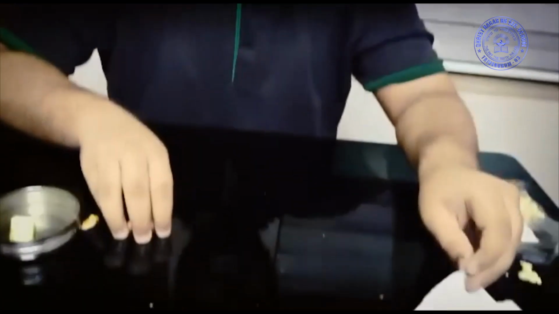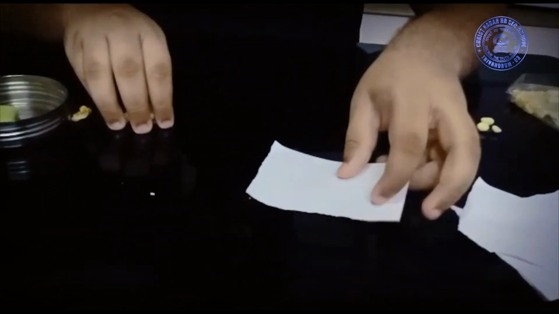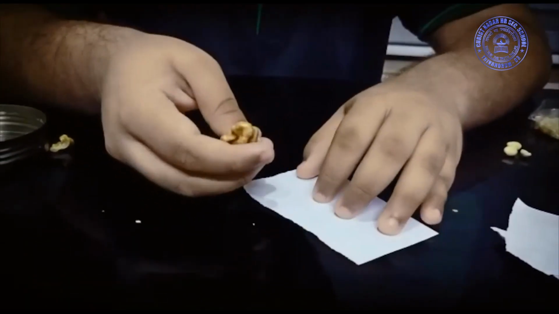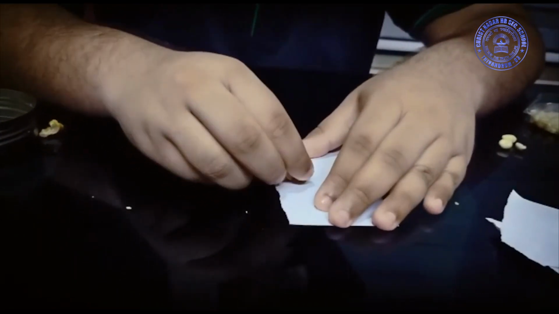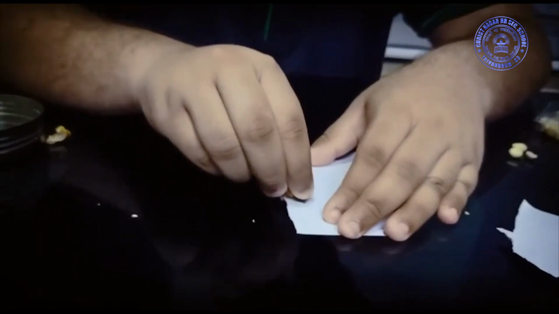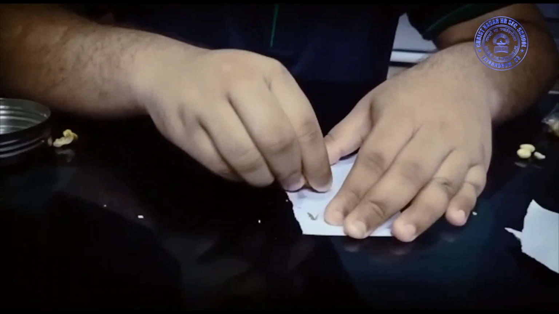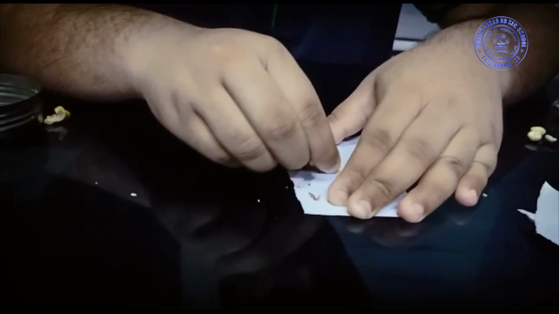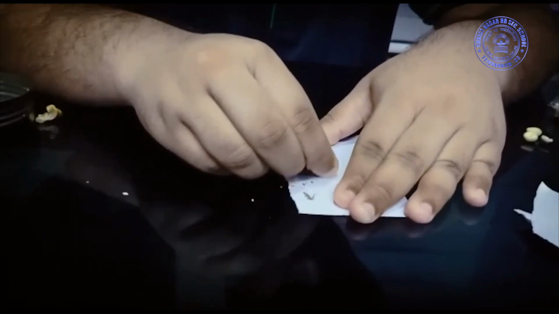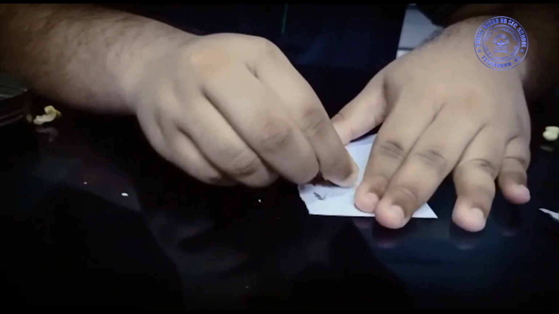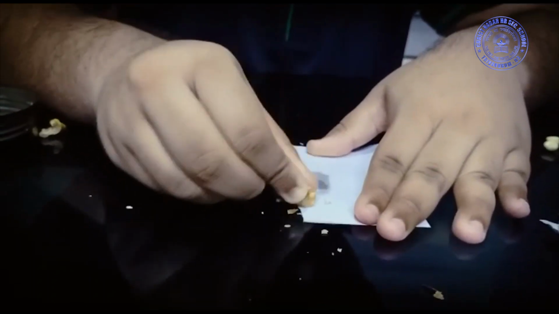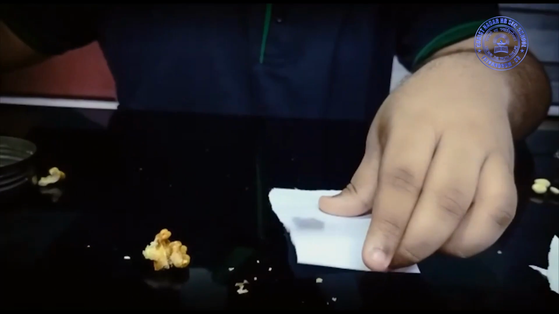First we should take a piece of paper and a walnut, and we should rub the walnut on the paper, and you can see the oil in the walnut spreading on the paper. Now we can take a light and pass it through. Now you can see that the paper has become translucent.